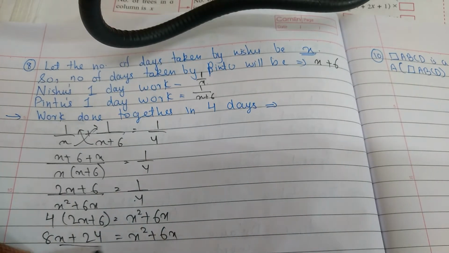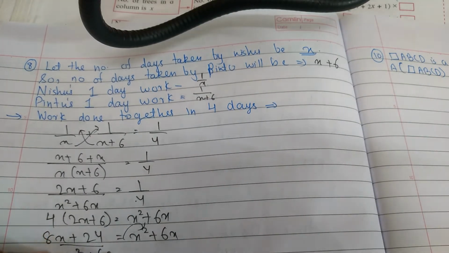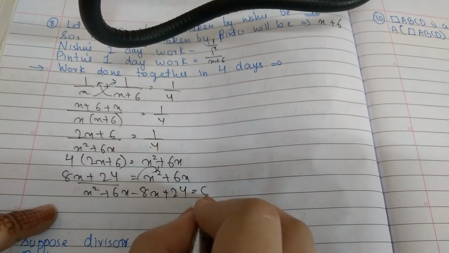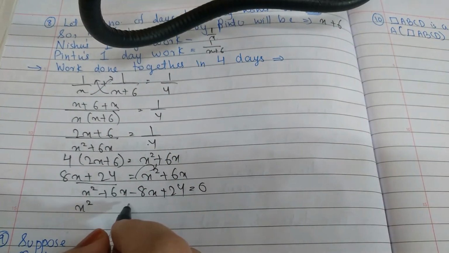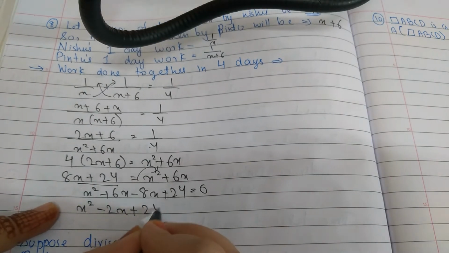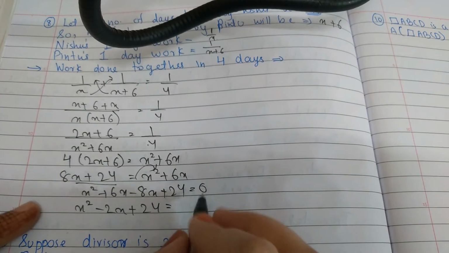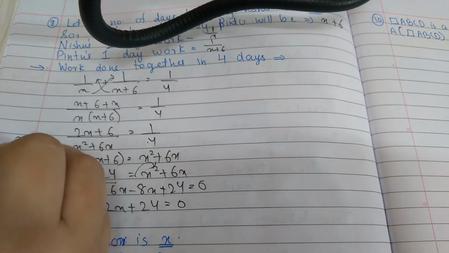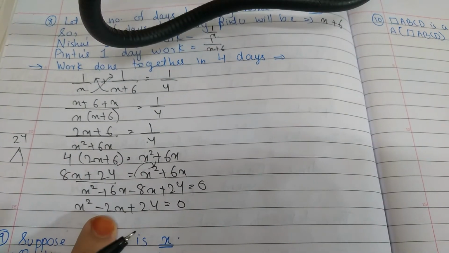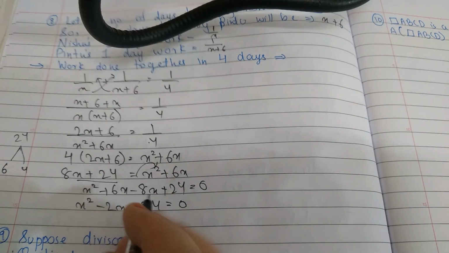So now we will shift this term towards the right hand side. So this becomes x square plus 6x minus 8x plus 24 is equal to 0. Now x square, plus minus 8 plus 6, it will be minus 2x plus 24 is equal to 0. Alright, now we want the factors of 24 so that we will get this term minus 2. So we can take 6 and 4 for 24, so we will get minus 2 easily.